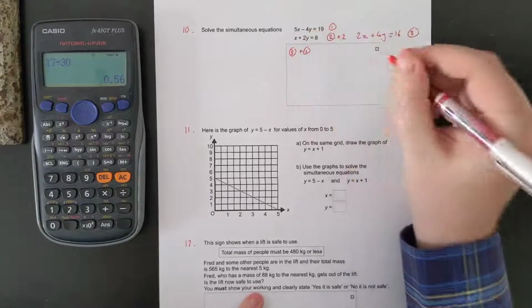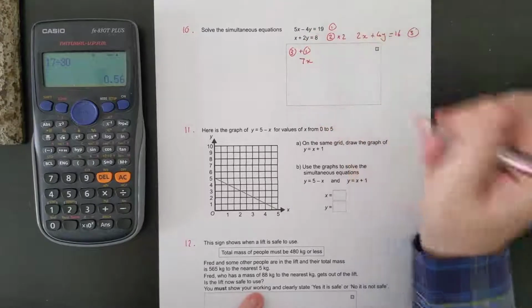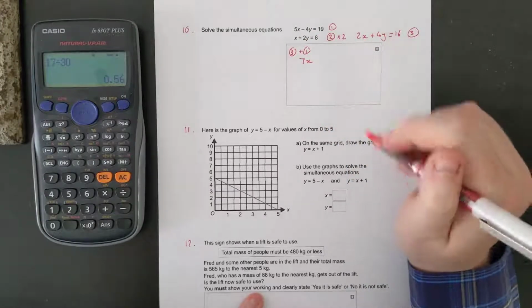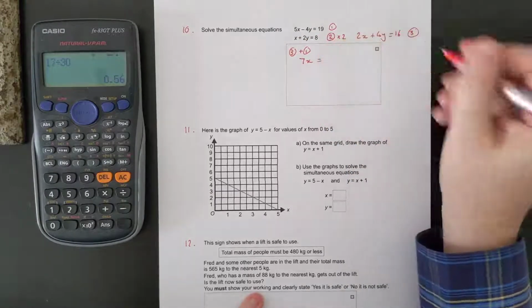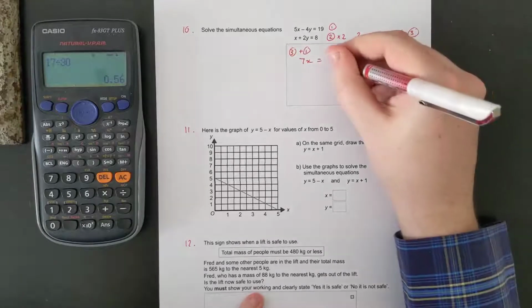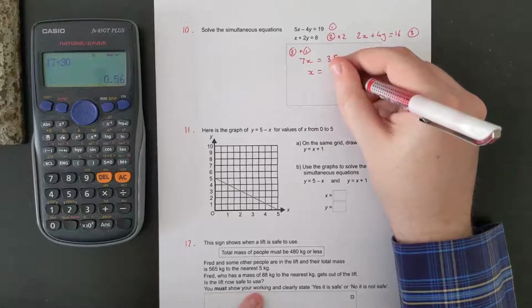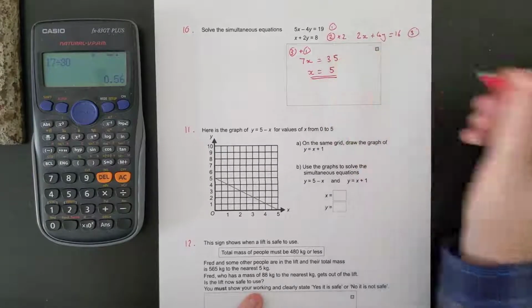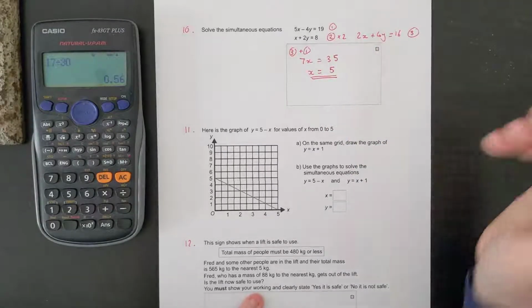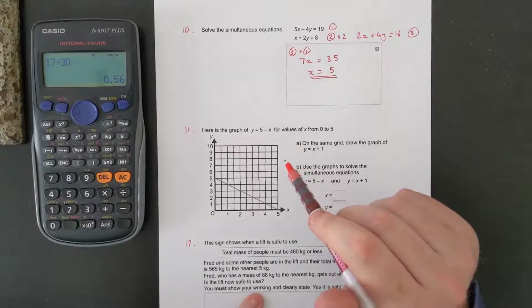3 plus 1 gives me 7x, since 5x plus 2x, and minus 4y plus 4y is 0, is equal to 19 plus 16, 35. And so x is equal to 35 divided by 7, 5. I've not finished there because I need to find my values of y for which that is true as well.